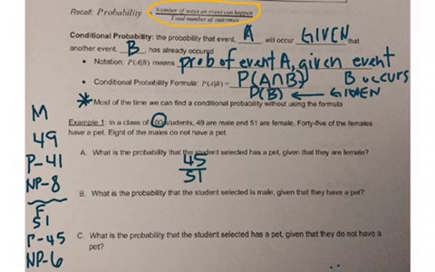B, what is the probability that the student selected is male, given that they have a pet? We know this student has a pet, so that affects our total number of outcomes. We have 41 males that have a pet and 45 females that have a pet, so a total of 86 people who have a pet.